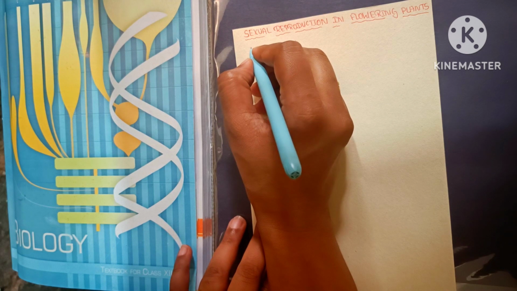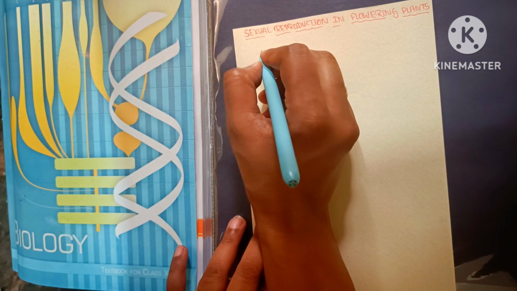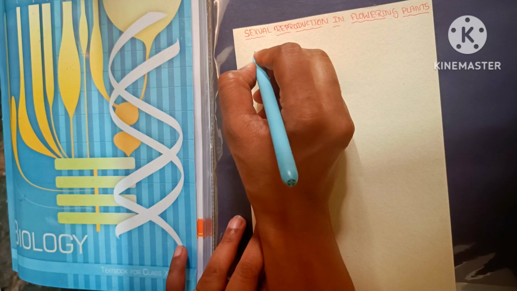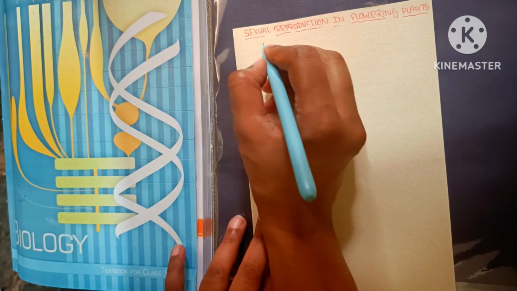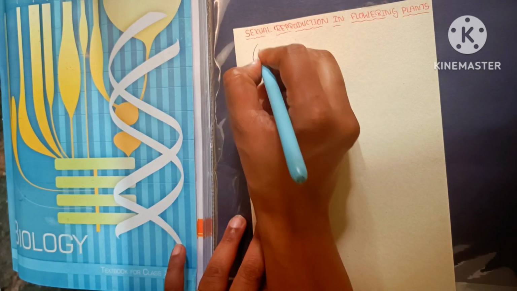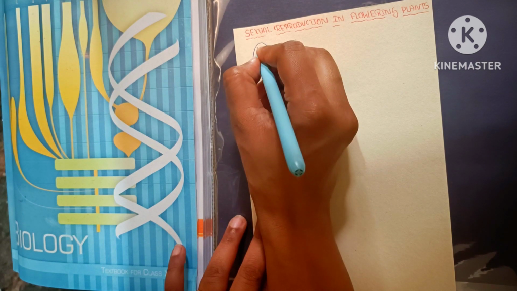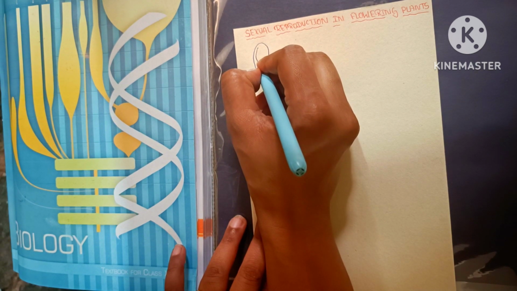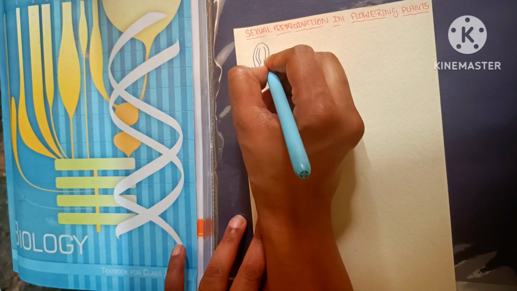Hello students. In the previous class we discussed the structure of the ovule, and we understood it in detail. As we discussed, the ovule is covered by integuments. Generally, there are two integuments called the outer integument and the inner integument.